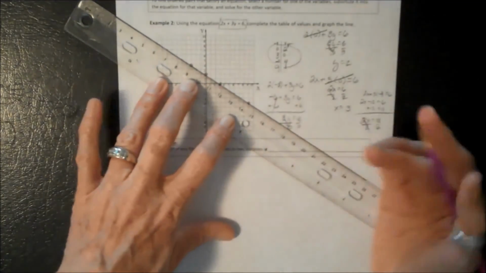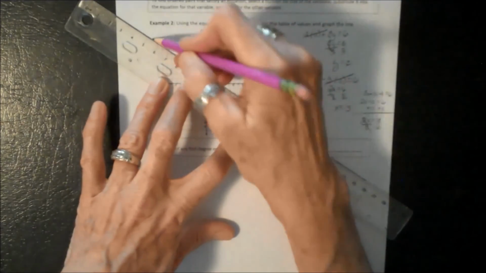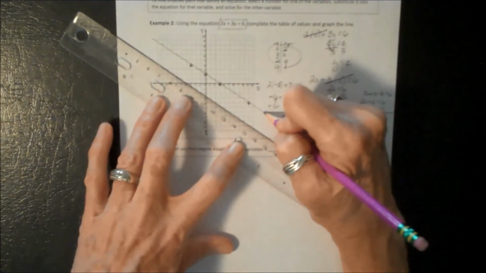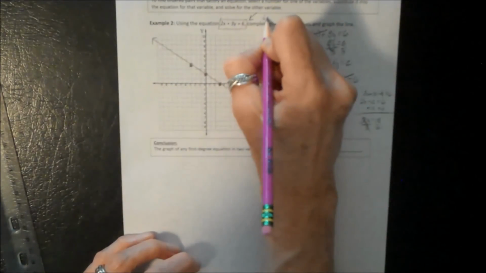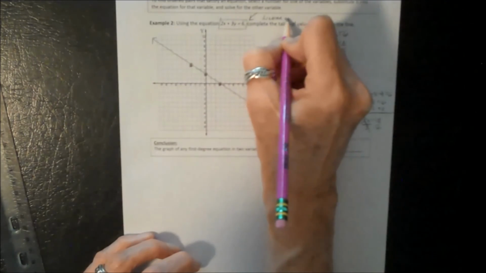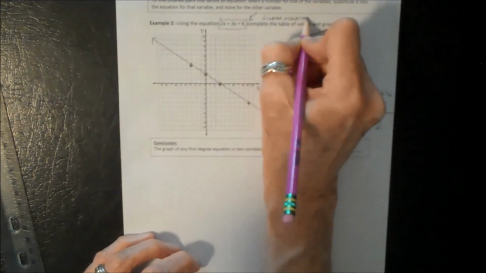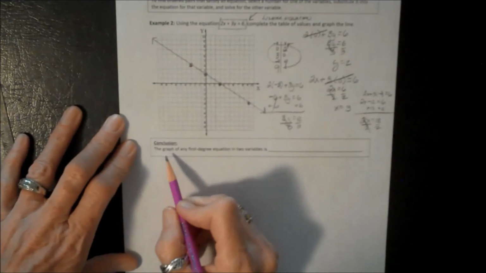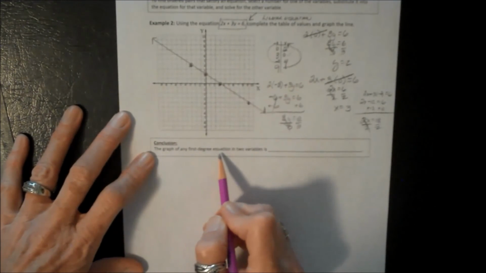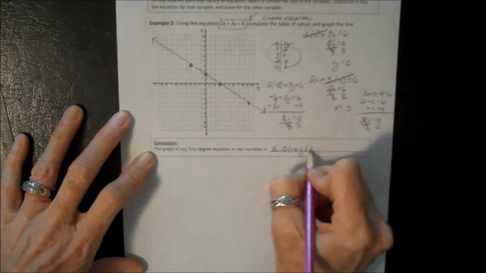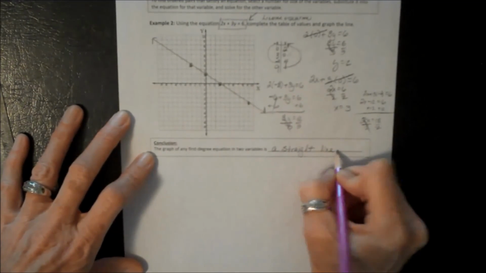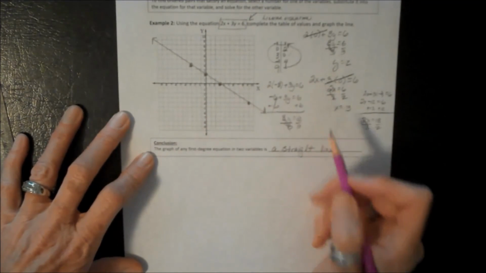And if we line those up, you can see that all the solutions to the equation that we were given, when plotted, form a straight line. And that will always be true, which is why an equation like this is called a linear equation, because it graphs to form a straight line. So the conclusion here is the graph of any first degree equation in two variables is a straight line. So if one of those points had been off somewhere in another spot, not lining up, we know that we made a mistake.